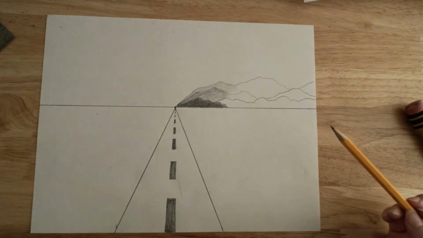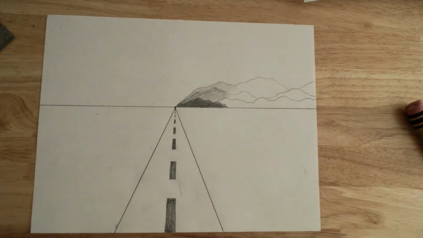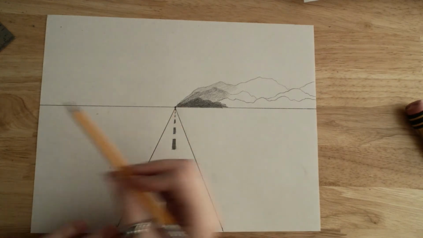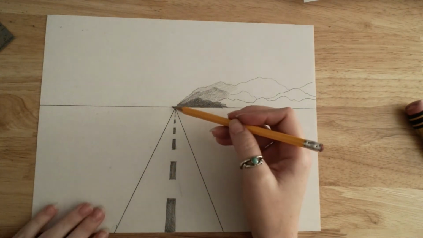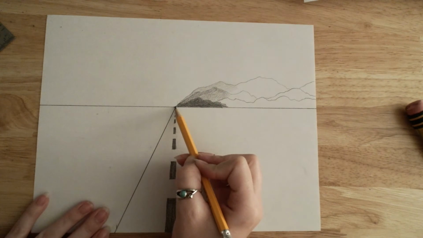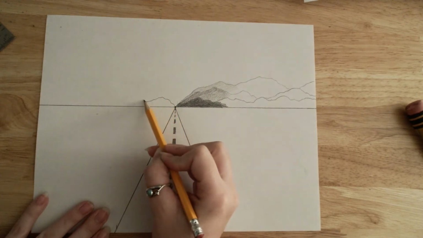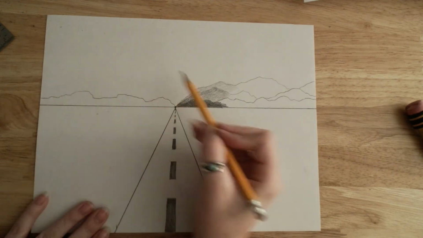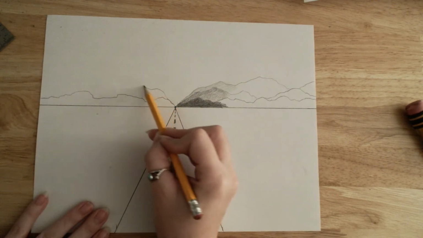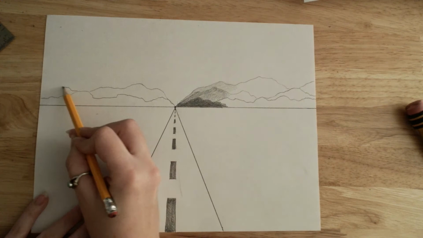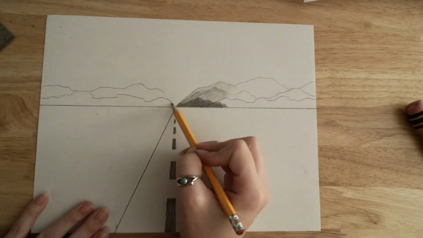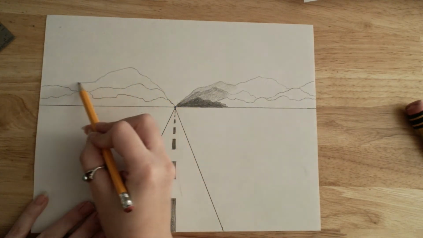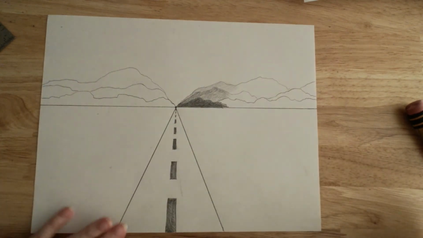So again, I'm not going to shade all of the mountains because you guys will have time to do that on your own. But I am going to draw the other side because it's going to be like we're driving into a canyon. So I am going to do the mountains that go on this side. Just doing it the same way I did the first set, making sure that they go down into the vanishing point, looking something kind of like that.